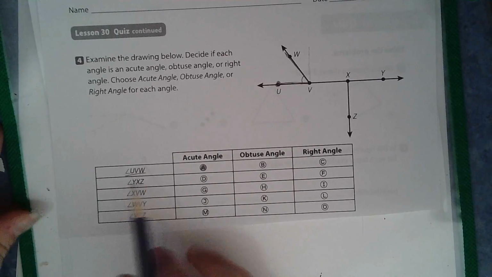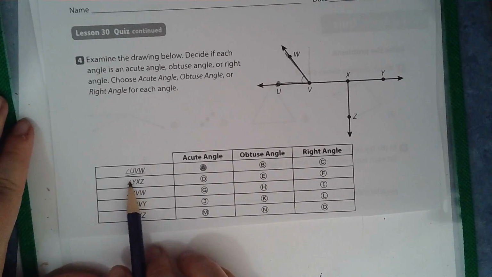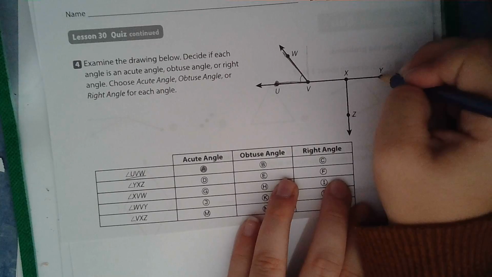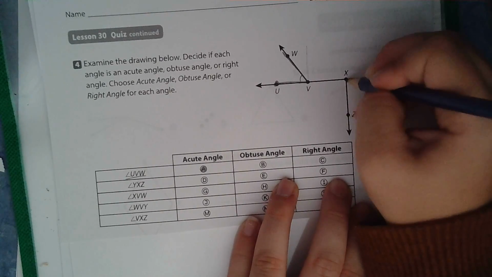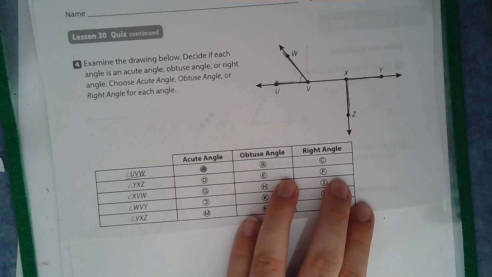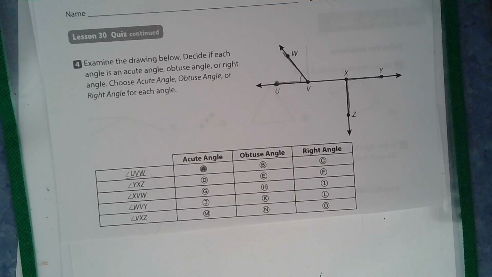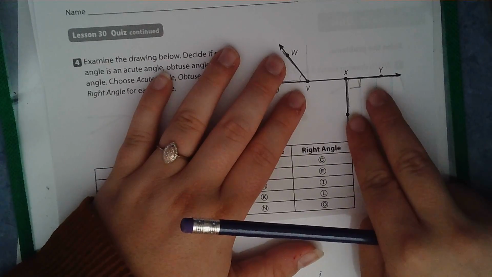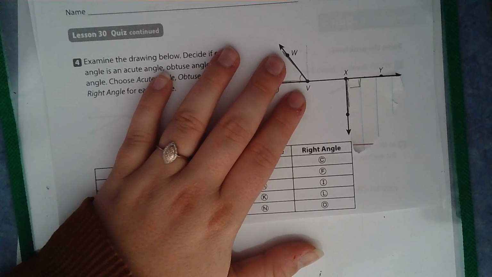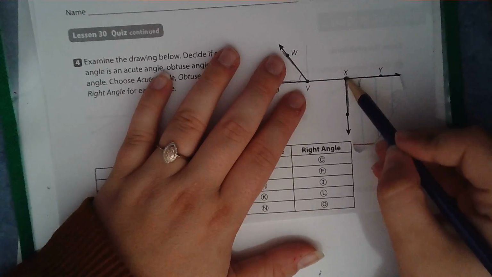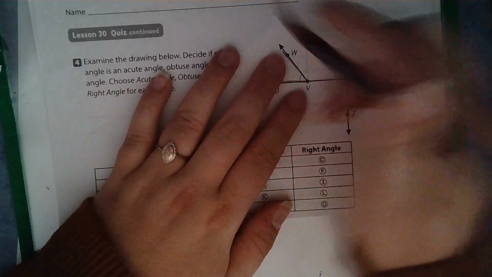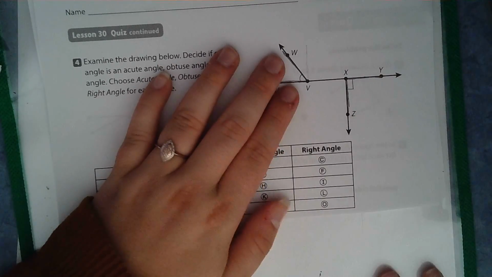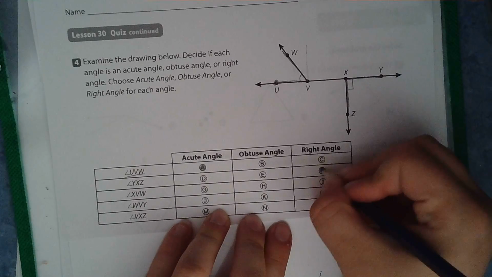I look at my next one, YXZ. So Y is my starting point. I find Y, and I have YXZ. I follow along there. And I'm looking, and that looks like a pretty good right angle to me. I'm very familiar with those, but I could test it out to see. And what we're looking for here is these 2 lines to perfectly line up on my paper. And look at that. It fits perfectly into that corner, this vertex, X. So I'm going to go ahead and label that as a right angle, and that would be answer choice F.